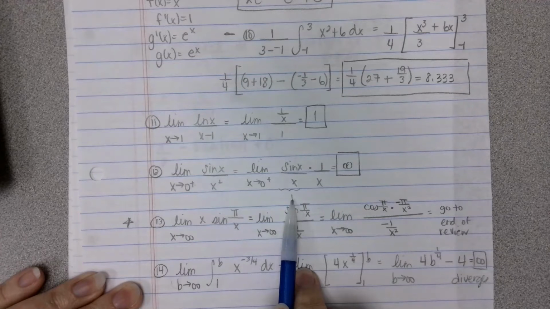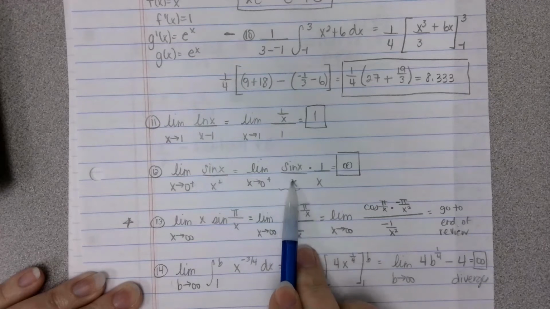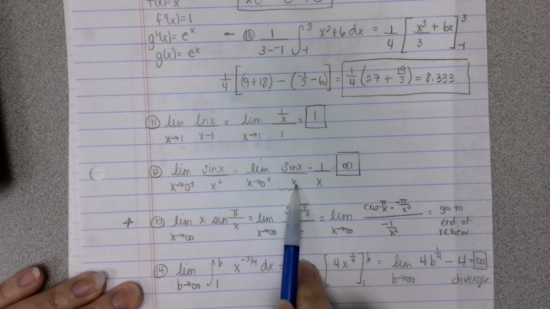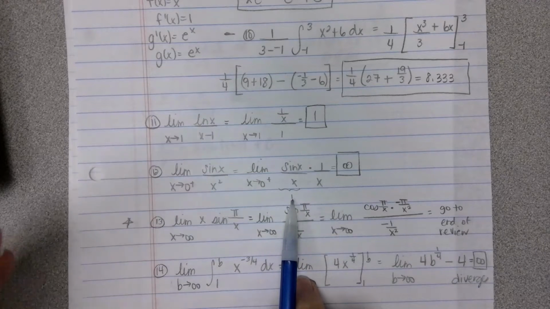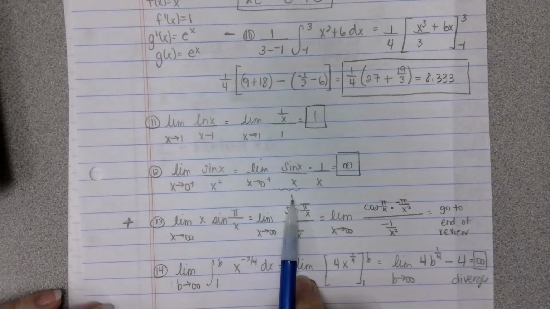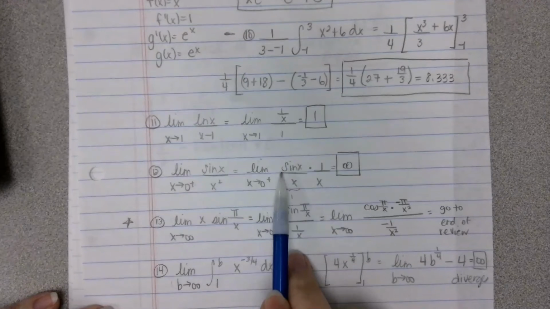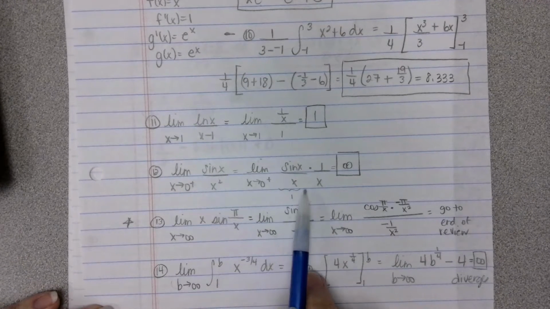How did I do that? I used L'Hopital's rule. Now this would be something that I would have memorized, but if you use L'Hopital's rule, you know that it's equal to 1 because the derivative of sine x is cosine x, the derivative of x is 1, and cosine of 0 is equal to 1. So it'd be 1 over 1. So this is something that you can either memorize or do L'Hopital's rule with.